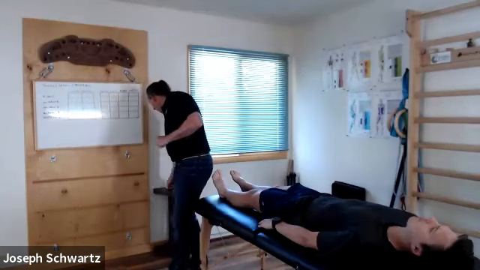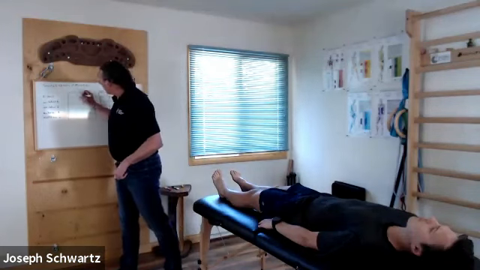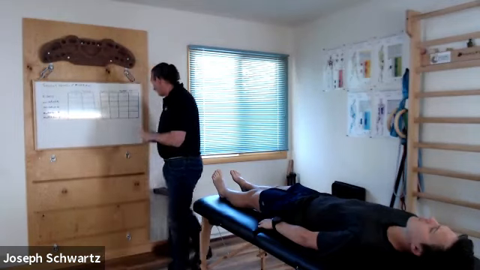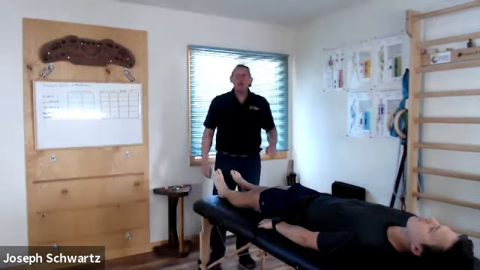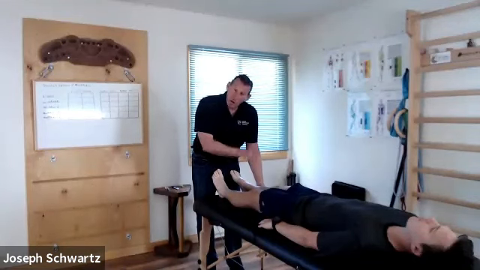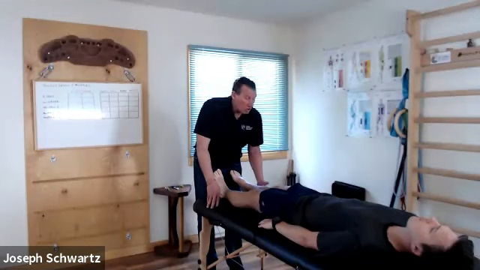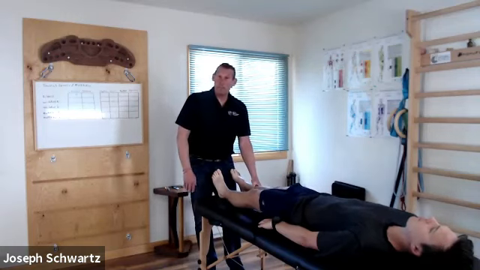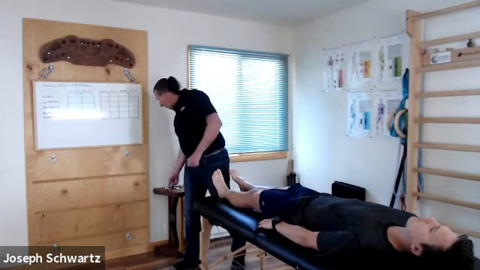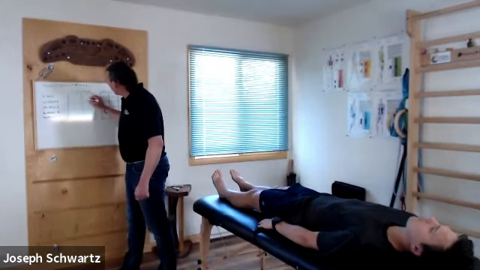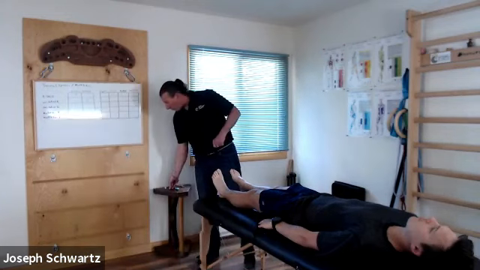So we're going to give this over here a facilitated. Now we're going to go unilateral right, left. So this is, instead of my right, I'm going to use Tristan's right. So you're going to hold down through here. Inhibit it. So unilateral right was inhibited. I'll go through it again after we go through all this.